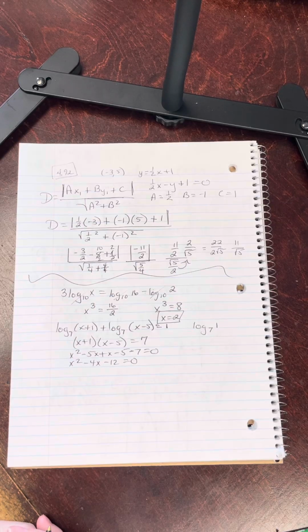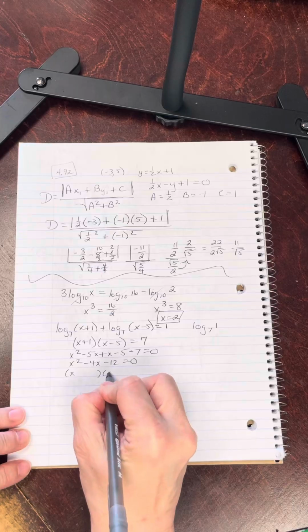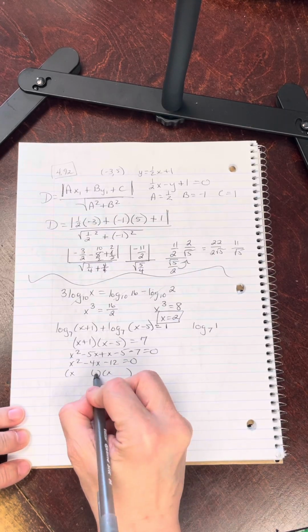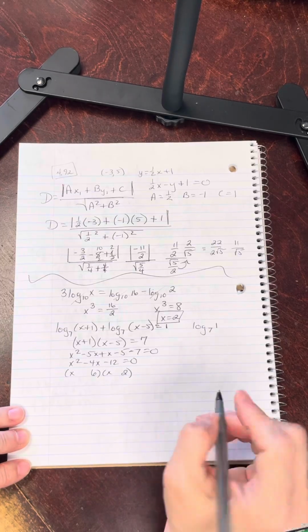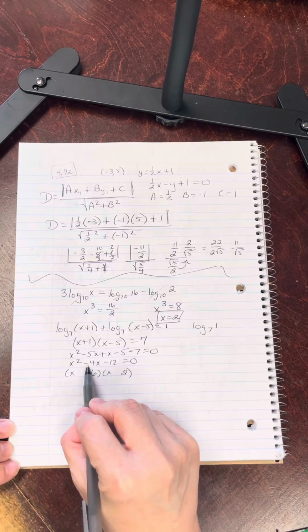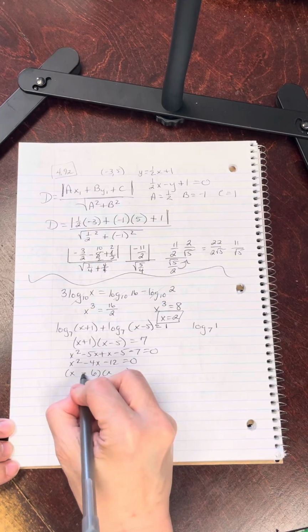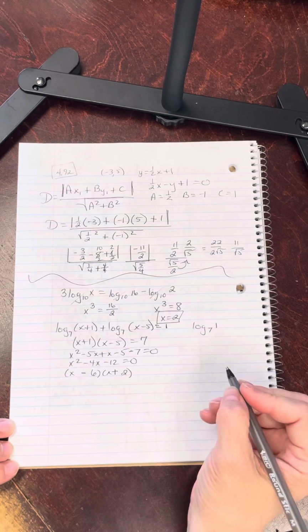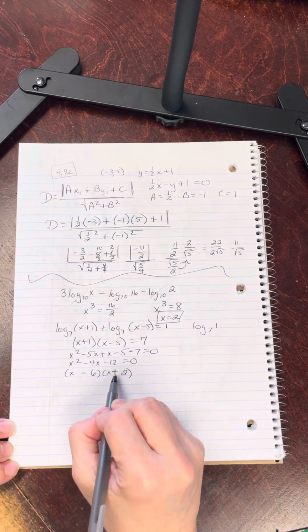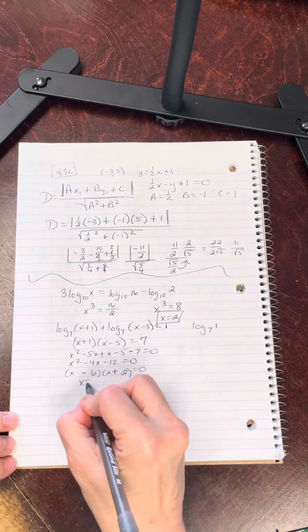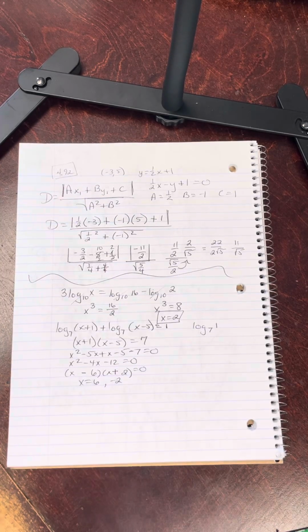Can I factor that, or do I need to jump to the quadratic formula? Let's try to factor. So 12 could go to 6 and 2. 6 and 2 can give me a 4. Let's make sure the signs work. So the one in the middle is negative, so the larger of these numbers must be negative. I need to go from negative 6 to negative 4, so I need to add 2, and negative times positive is negative. Yep, everything checked out. So my two solutions are x is 6 and x is negative 2.